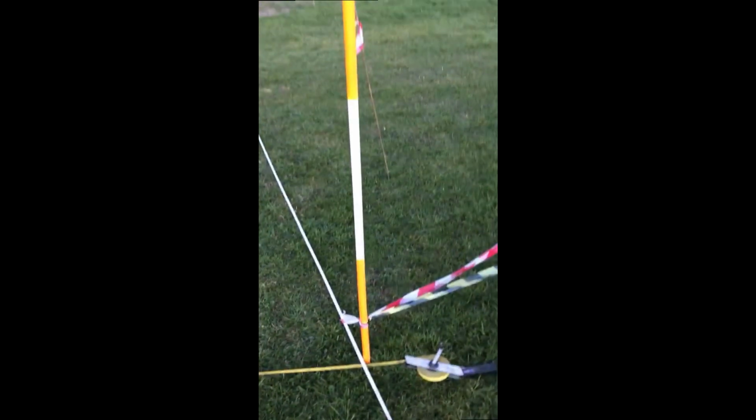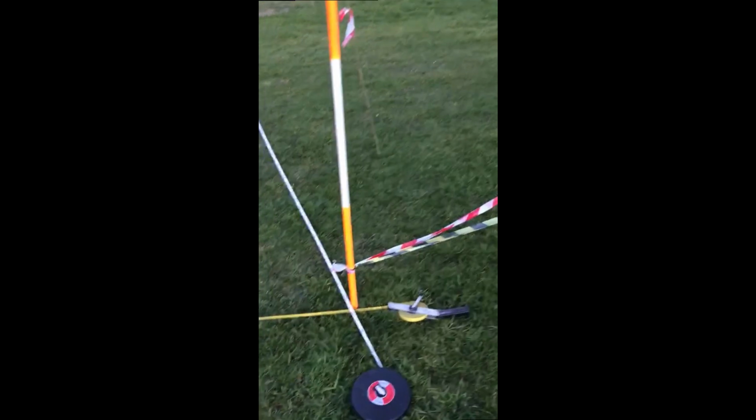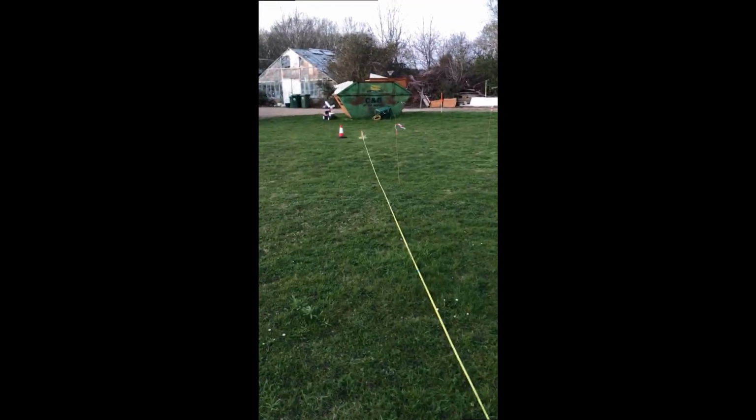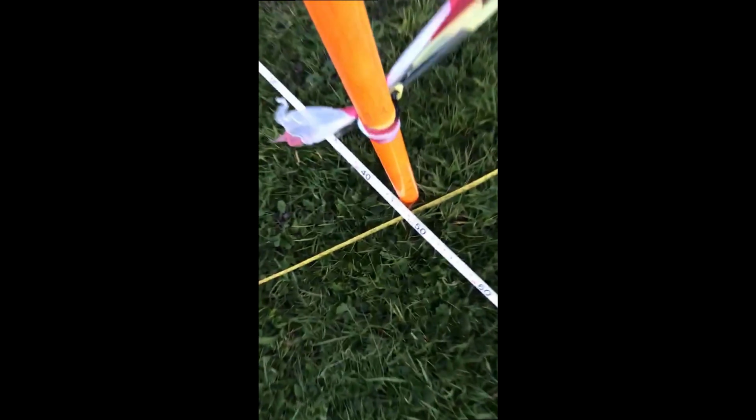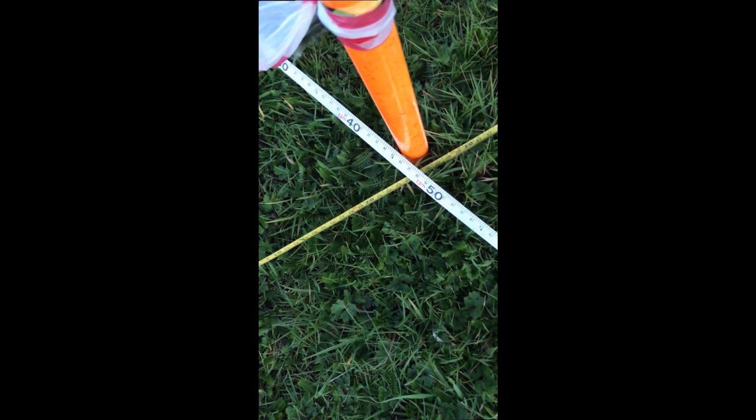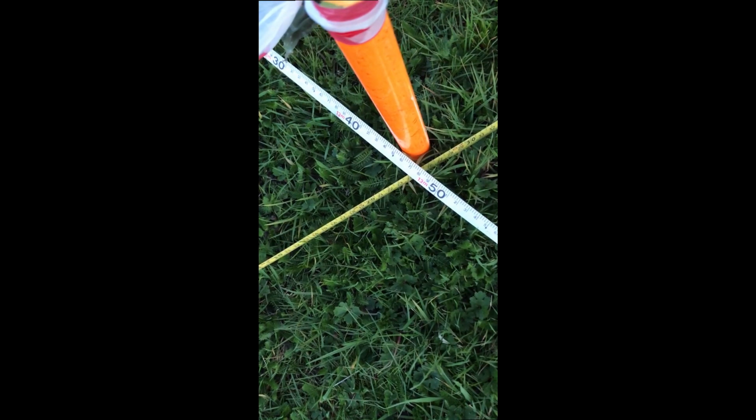Okay, and again it's on the booking board. Again from the right hand side of the gate, from station D and station B, and I've got 13.23 and 13.44.